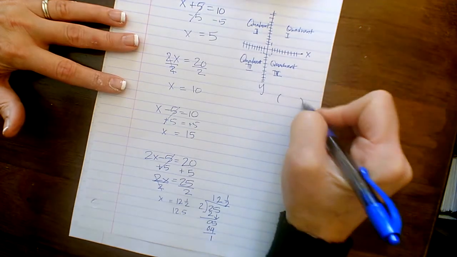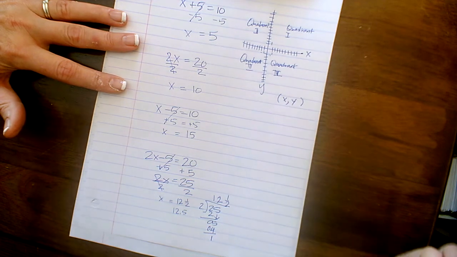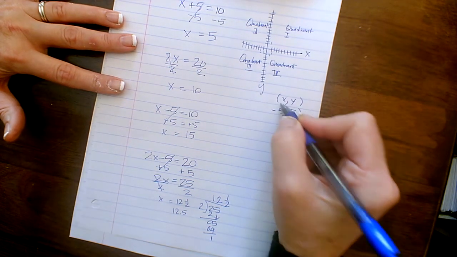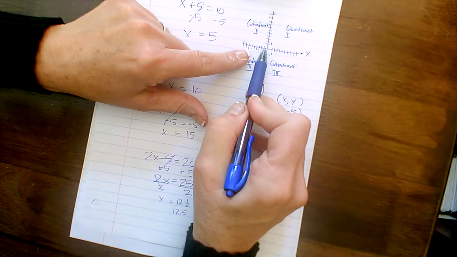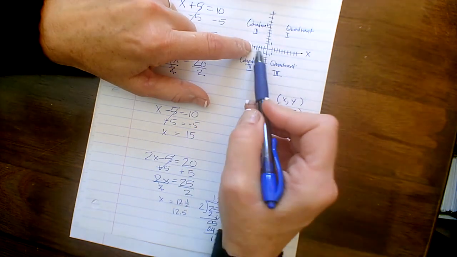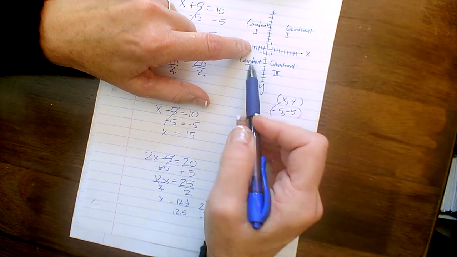When you're doing coordinates, this will be the x and this will be the y. And so if it's negative 5 and negative 5, you're going to go 5 over 1, 2, 3, 4, 5. And because this is negative 5, you're going to go down 1, 2, 3, 4, 5.